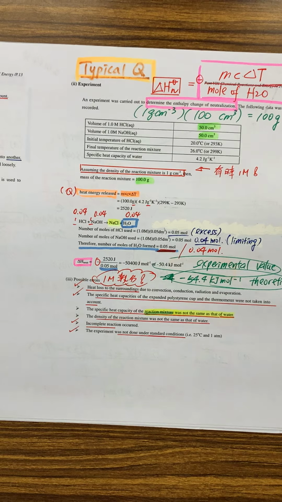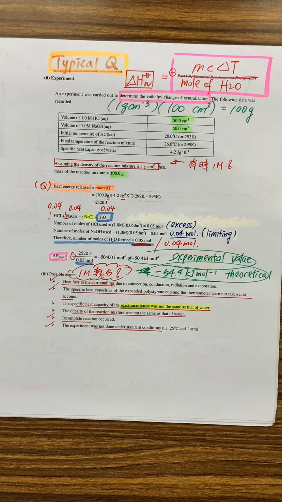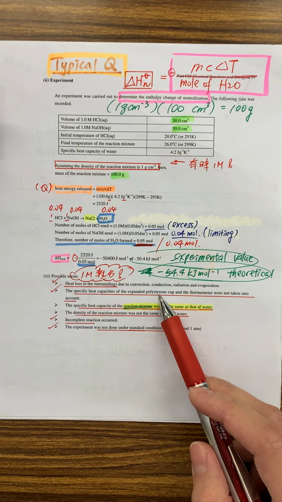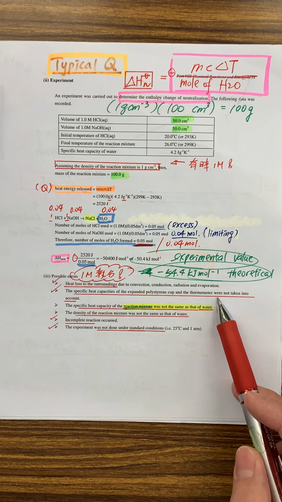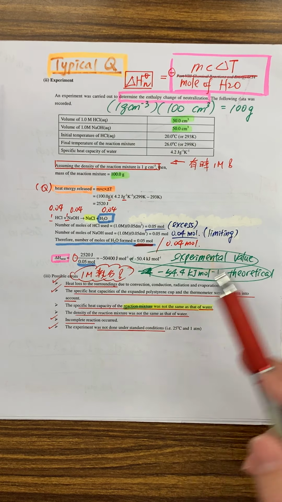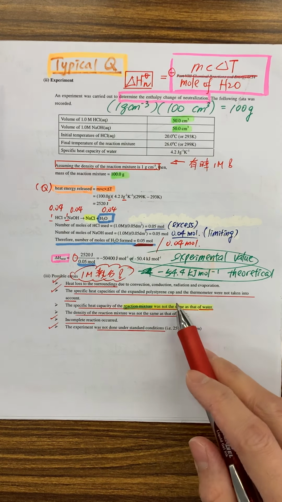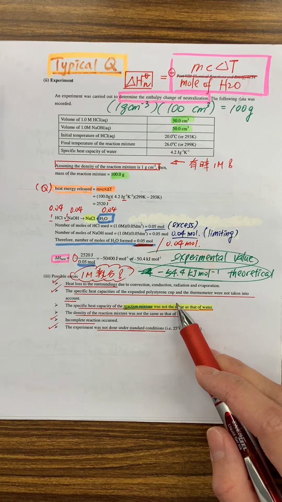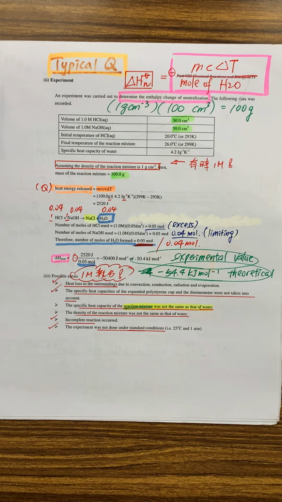But perhaps some of you want to gain an insight into the errors, what is happening. Number one, two items, the specific heat capacity of the thermometer and the expanded polystyrene cup are not taken into account. Second, we just assume the specific heat capacity of the reaction mixture is the same as water, but actually they are not the same.